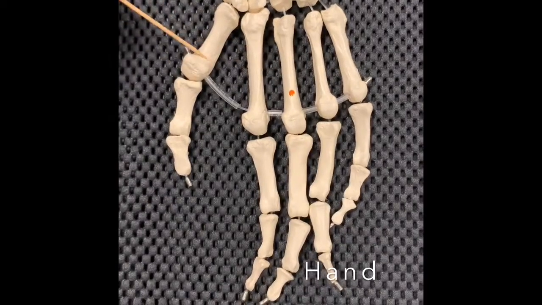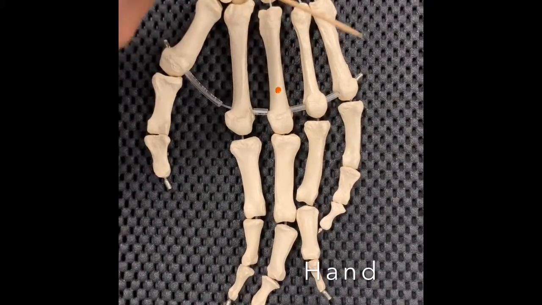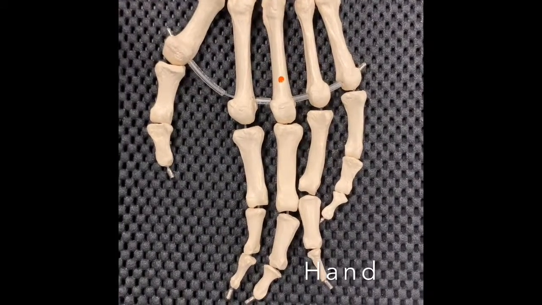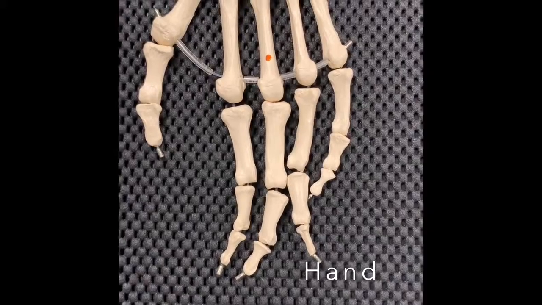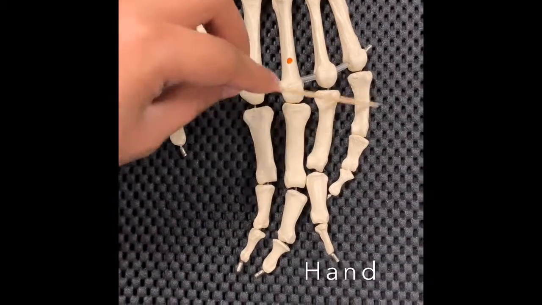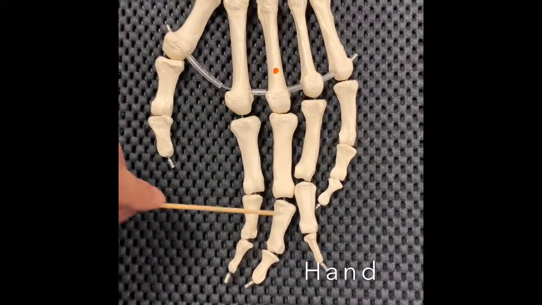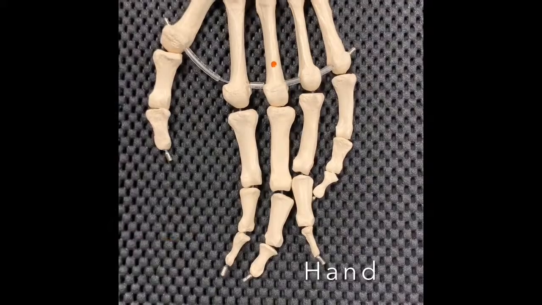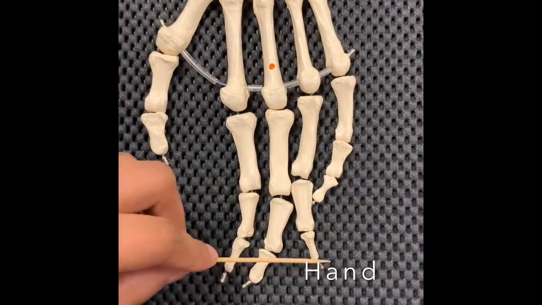So right here we're going to have your metacarpals. Starting off with the thumb, you're going to have 1, 2, 3, 4, 5. And then the next ones are going to be your phalanges. So you have proximal, middle, and distal. So we're going to start with your proximals. You're going to have 1, 2, 3, 4, 5. And then your middle ones are going to be 1, 2, 3, 4. And then you have your distals. It's going to start with the thumb. 1, 2, 3, 4, and 5.